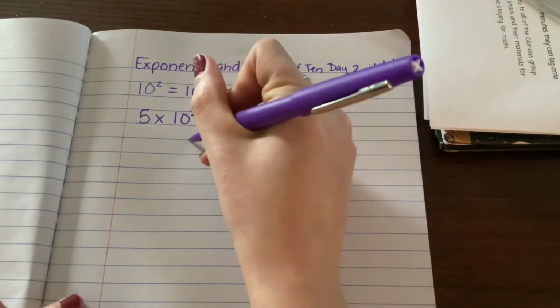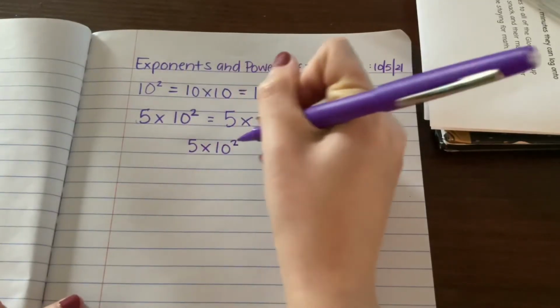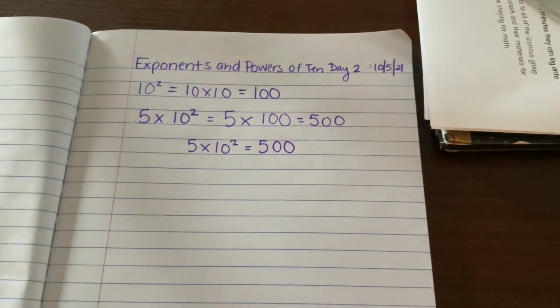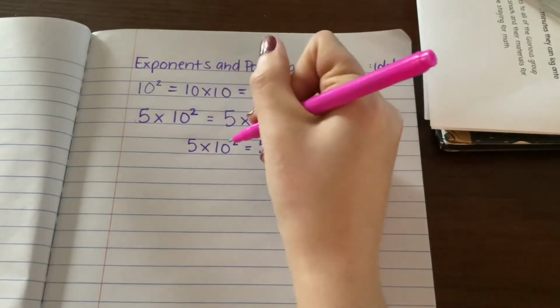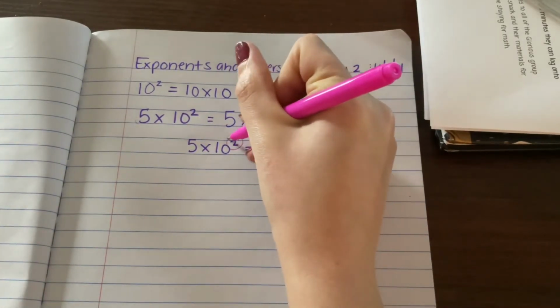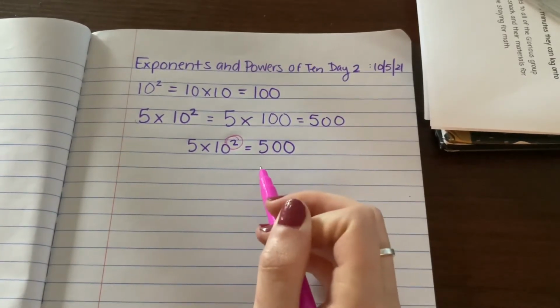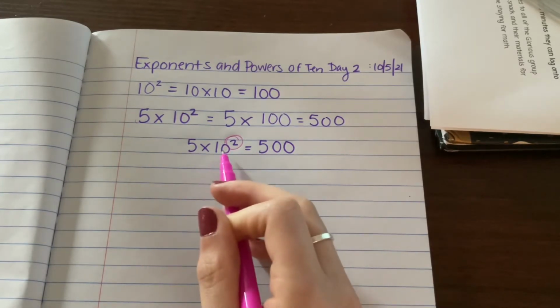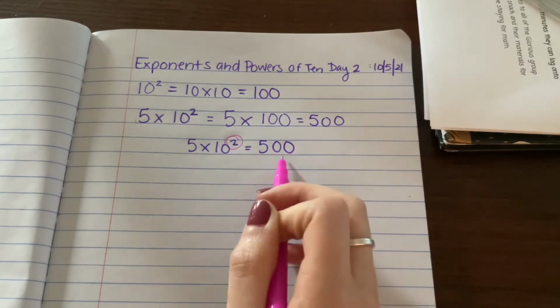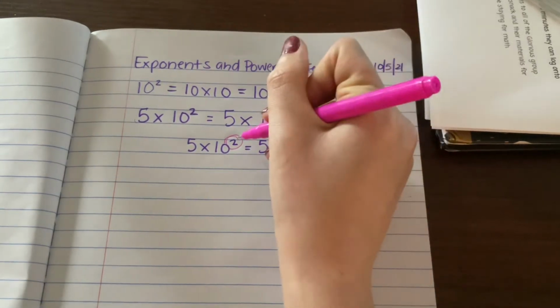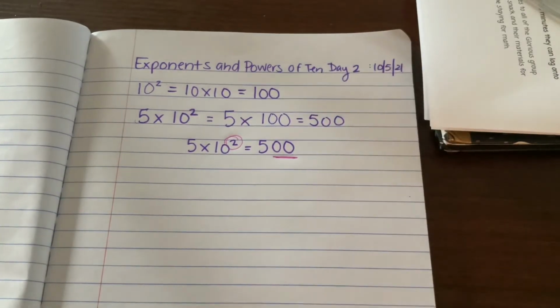I will tell you what I noticed. When there is 5 times 10 to the second power, we already said that that equals 500. I'm going to use my highlighter. Actually, I don't have a highlighter, so I'll use my pen. I am going to circle this exponent. My exponent is 2. What do you notice about how many zeros there are when 5 times 10 to the second power equals 500? How many zeros are there? There are 2, right? So this 2 is telling me that there are going to be 2 zeros.